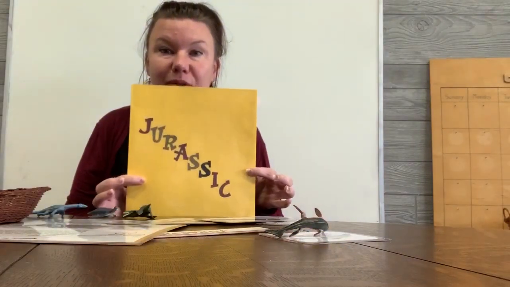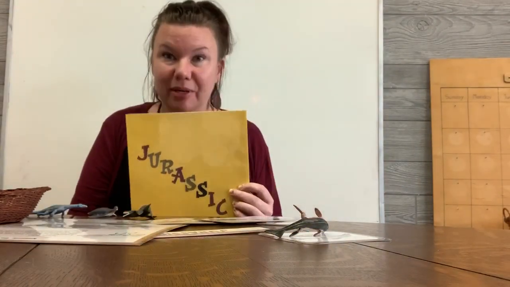Okay, are you guys ready to move on to the Jurassic period? We are still on our timeline of life, but we are moving right along, millions of years at a time. So we are now still in the Mesozoic era.